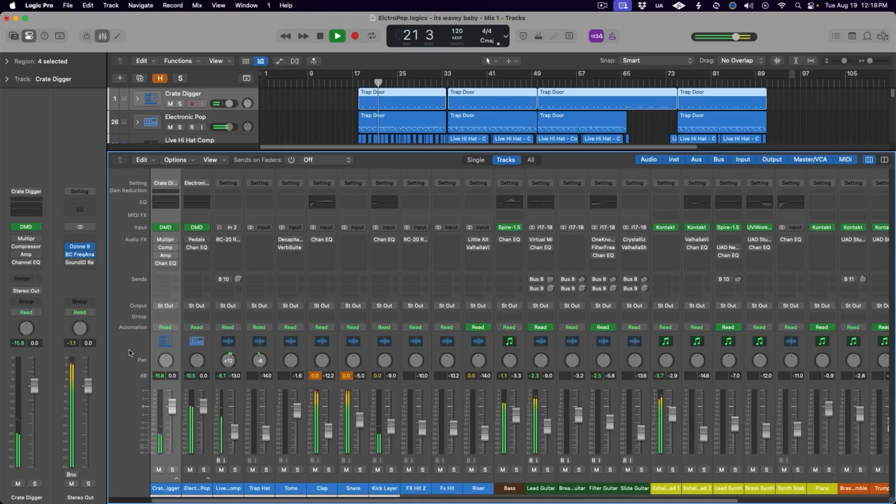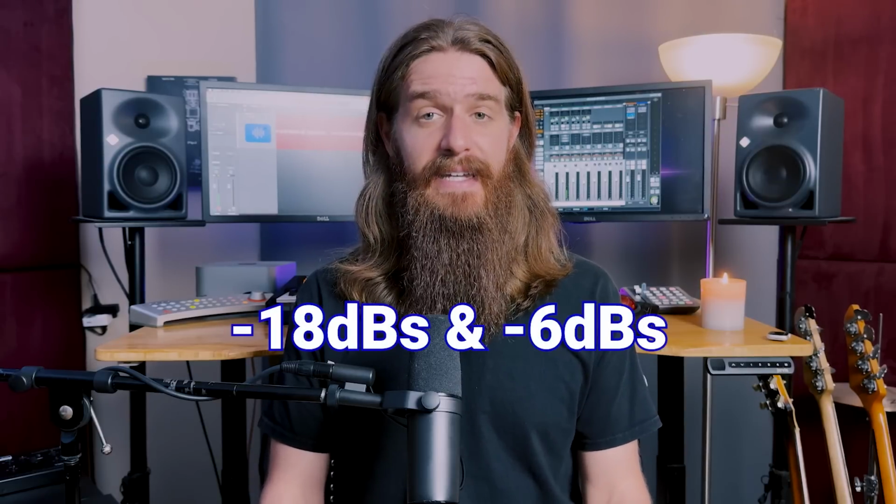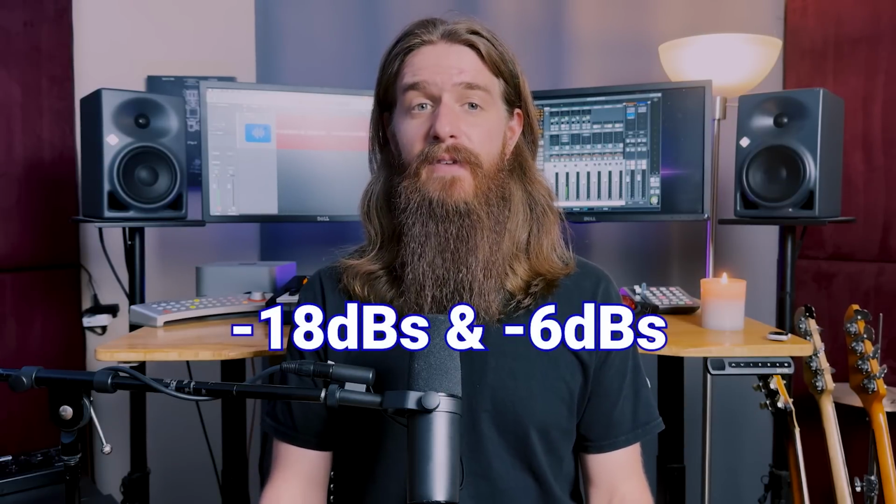What we want to do next is set each track so that the peak level that's reading out in that left-hand box is somewhere between -18 dBs and -6 dBs. Why this range? For starters, it will leave us plenty of headroom on all our buses so as to not cause digital clipping. But more importantly, it will help us optimize our plugins.